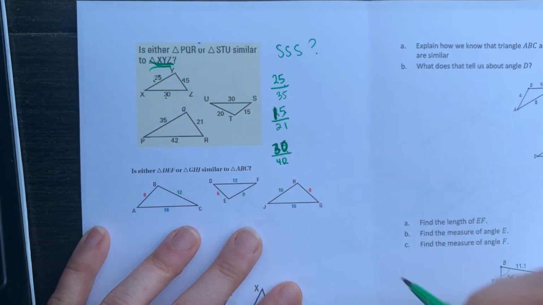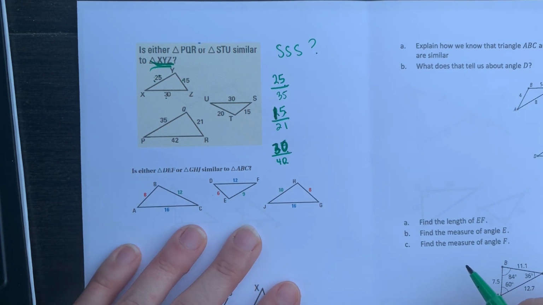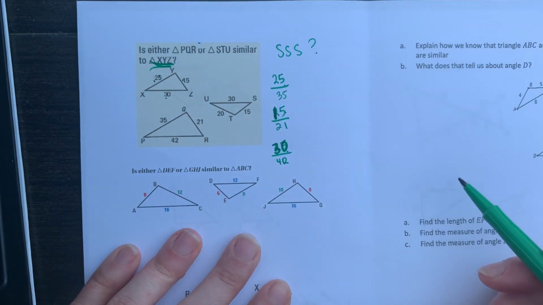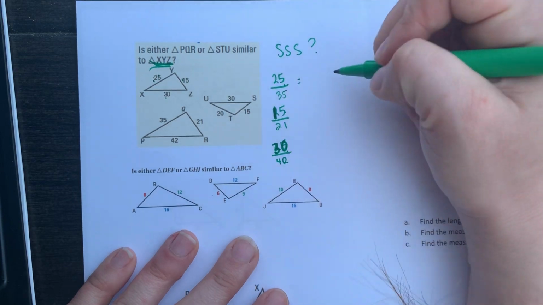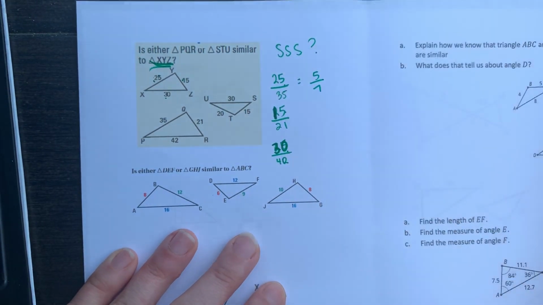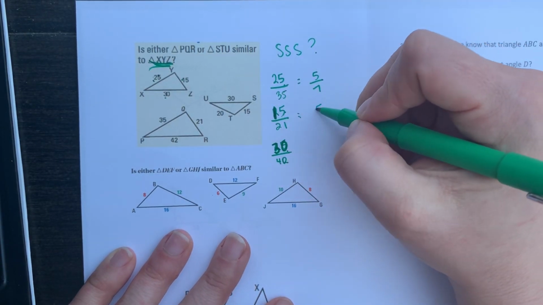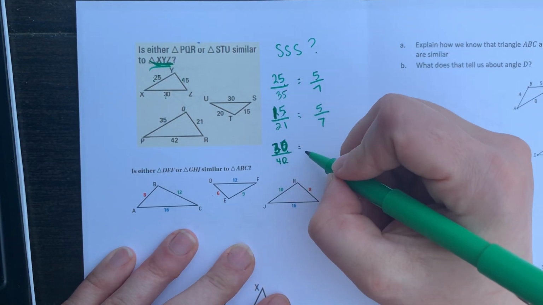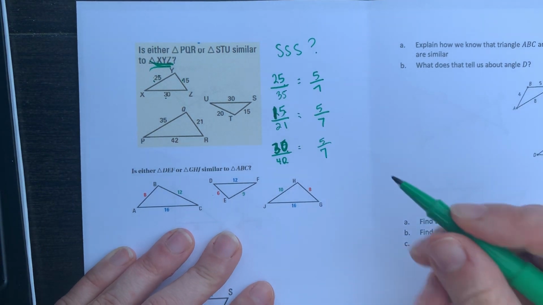If all of these ratios are the same, equivalent, then that means these 2 triangles are similar by SSS. Okay, so 25 over 35, if I divide both of those numbers by 5, I get 5/7. 15 over 21 are both divisible by 3. I get 5/7. And 30 over 42 are both divisible by 6. I get 5/7.